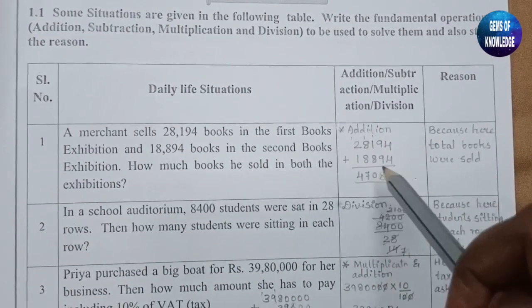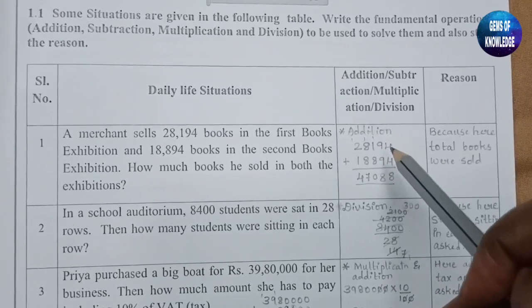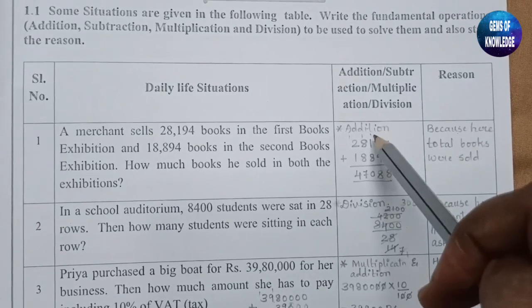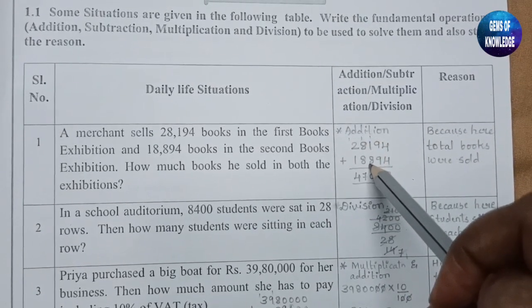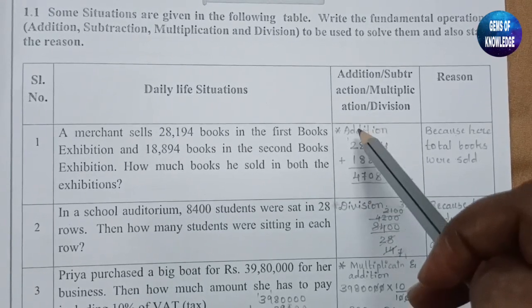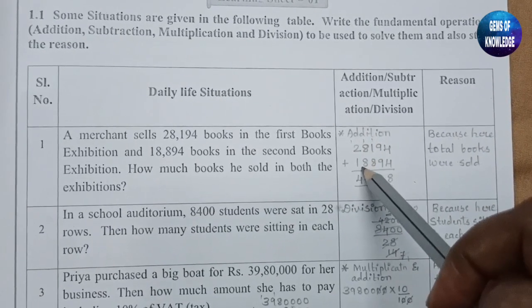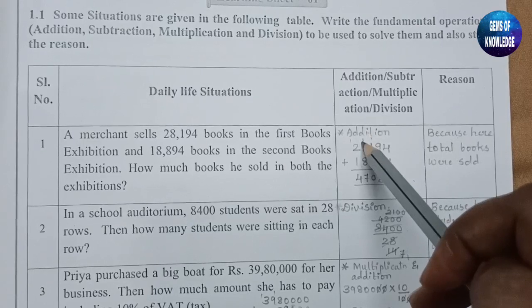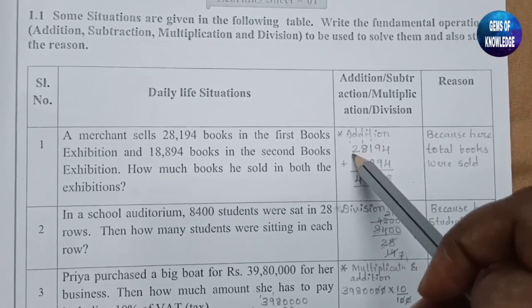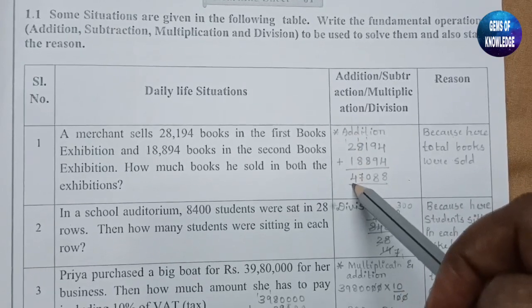After adding these two numbers, 4 plus 4 is 8, and 9 plus 9 is 18, so 8 and 1 will be carried over. 9 plus 1 will be 10, so 0 here and 1 will be carried. 8 plus 8 is 16, 16 plus 1 will be 17, so 7 and 1 will be carried. Then 2 plus 1 is 4.